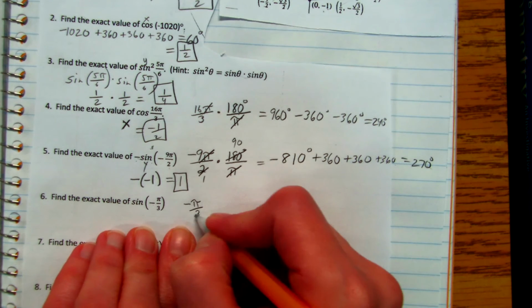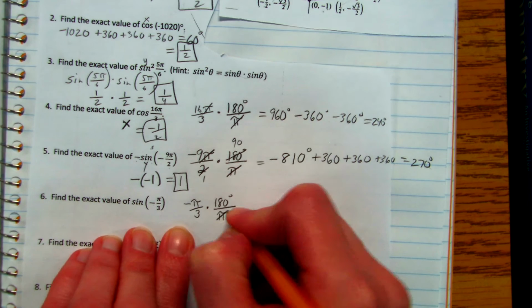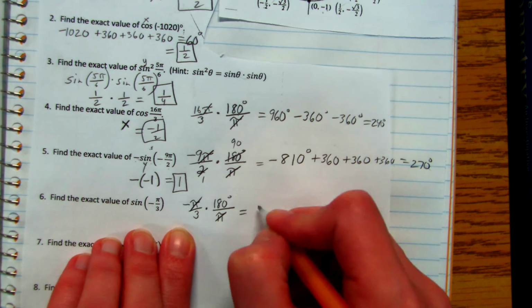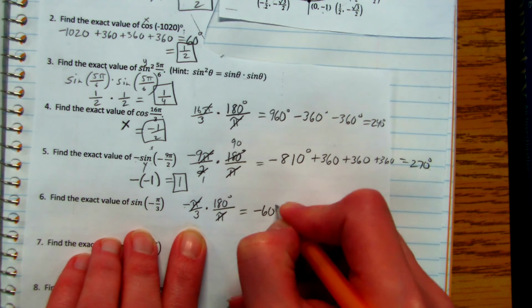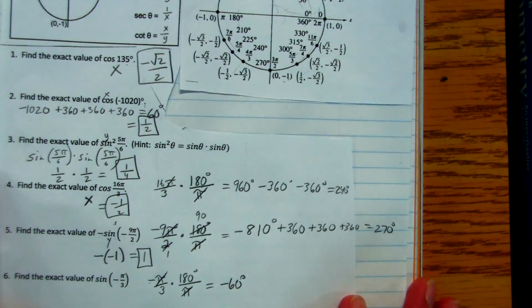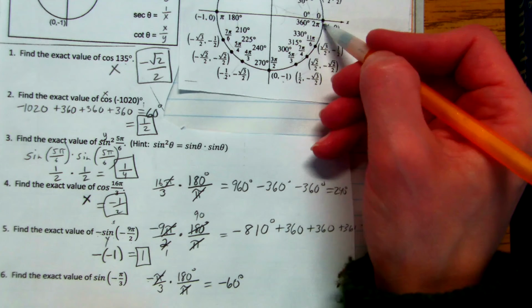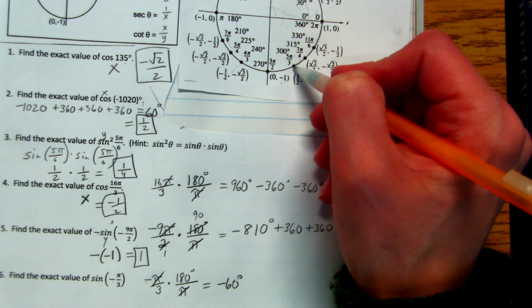So I have negative pi over 3. I'm going to go ahead and convert it to degrees just because some people will be more comfortable when I do that. So I end up with negative 180 over 3, which gives me negative 60. Some people are going to get to this point and go, okay, I know that negative 60 is the same thing as 300, and that's my point right there. You could stop there and get the point.